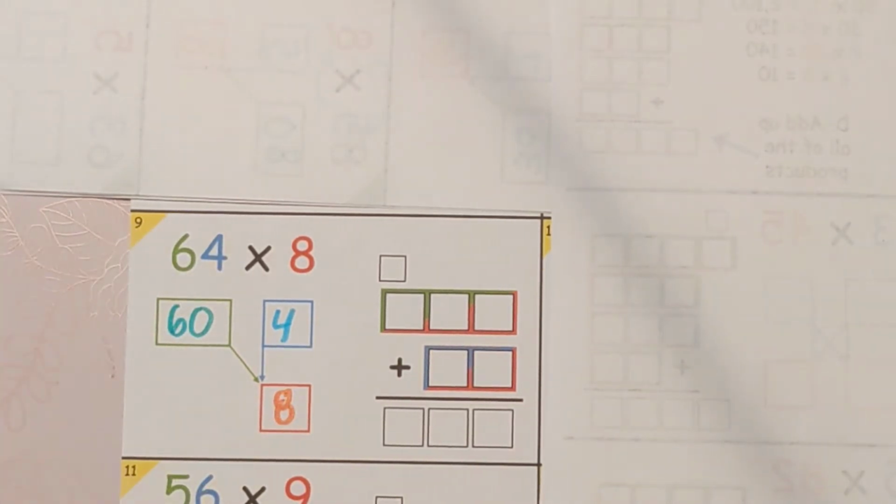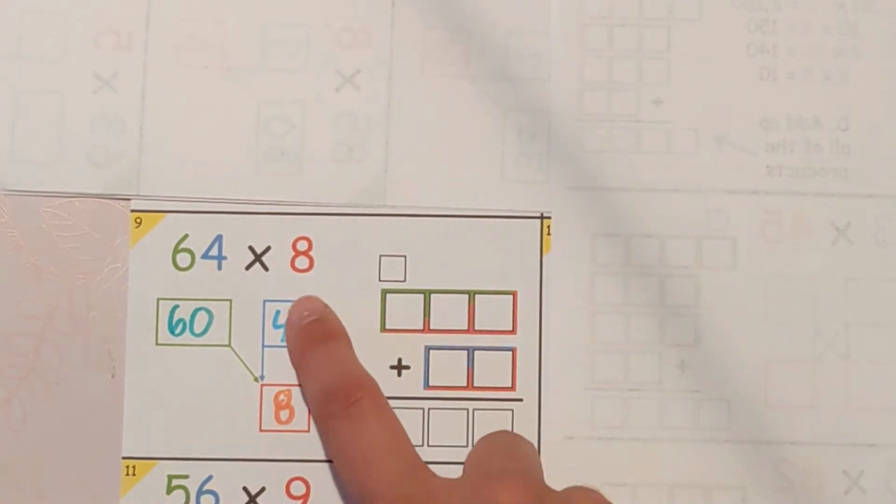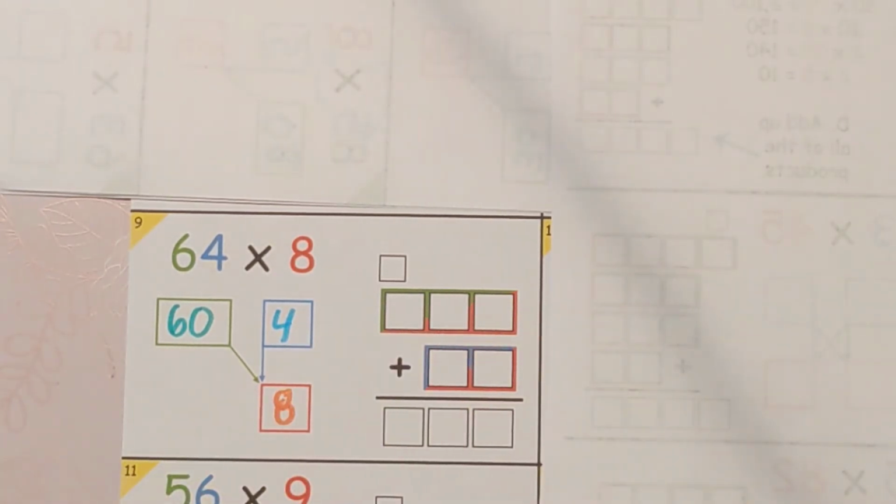And now we're ready to multiply. We are going to do 60 times 8, put it here, and then 4 times 8, put it here. So feel free to go ahead and pause the video, try that on your own, and then check, or you can follow along with me right now.